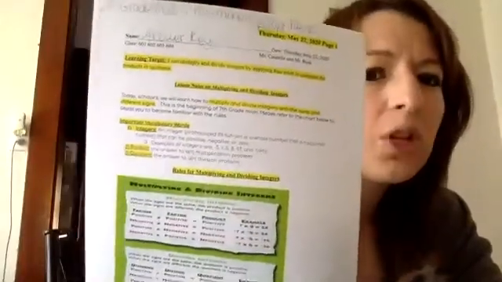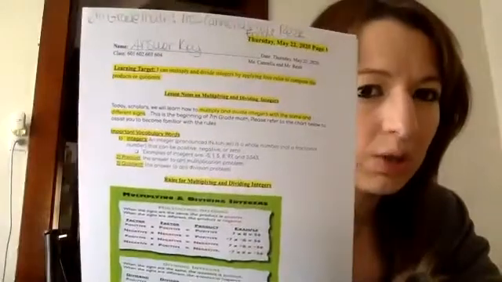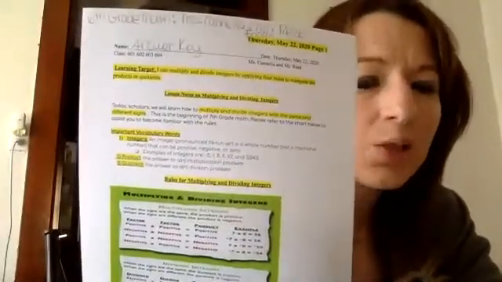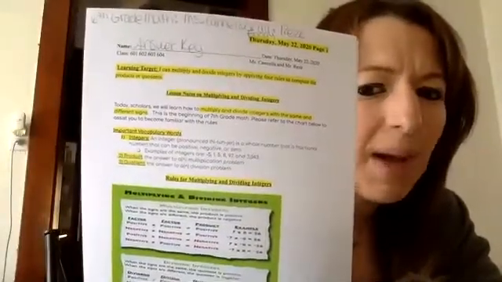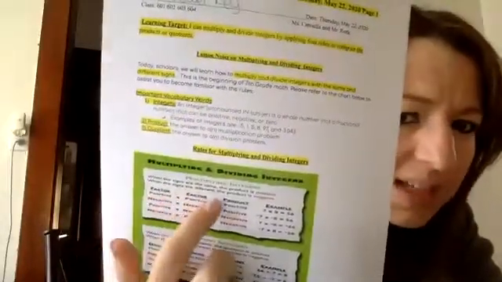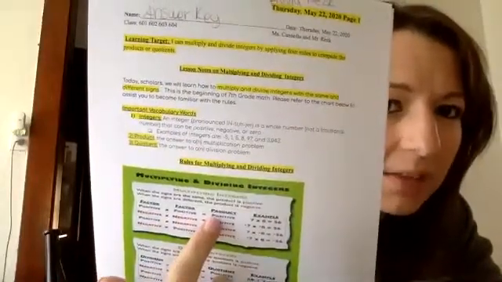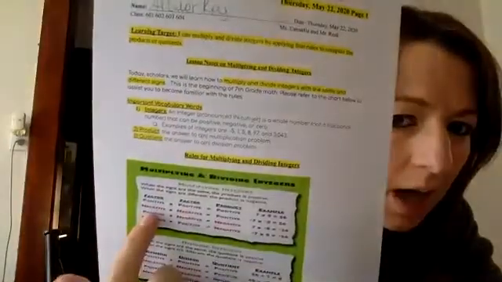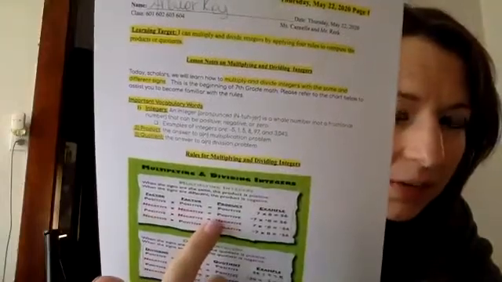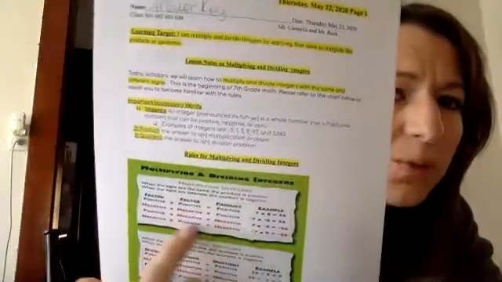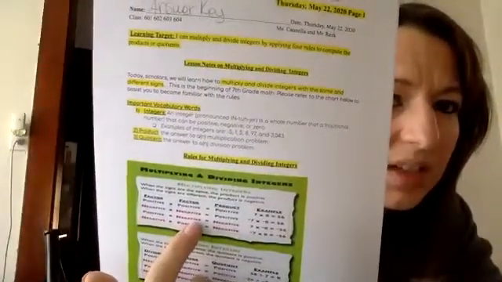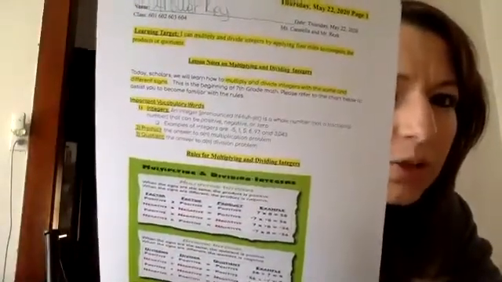So we have to know these 4 rules when we're multiplying integers. When we are multiplying integers, when the signs are the same, it's positive. So if you look here, you're going to refer to this chart. A positive times a positive is a positive. A negative times a negative is a positive. Look at this chart. A positive times a negative is a negative. And a negative times a positive is a negative. These rules tell you what kind of sign it is, whether you're going to multiply or divide.